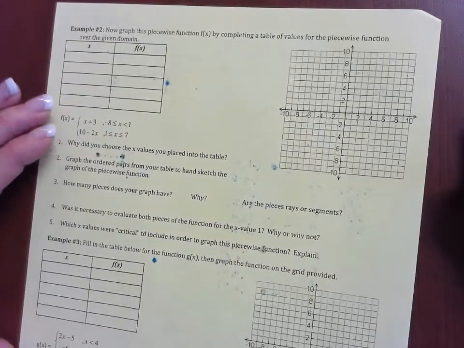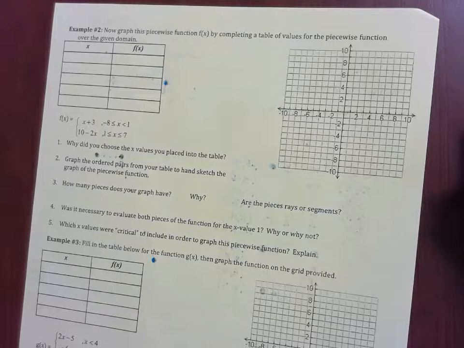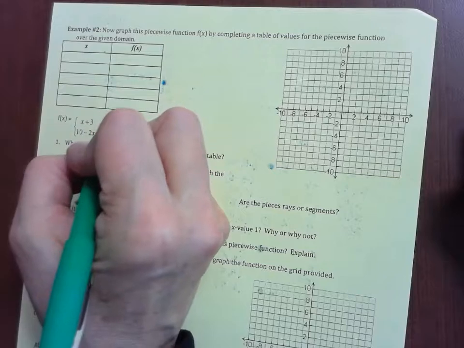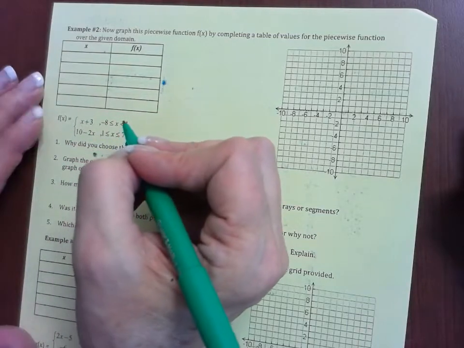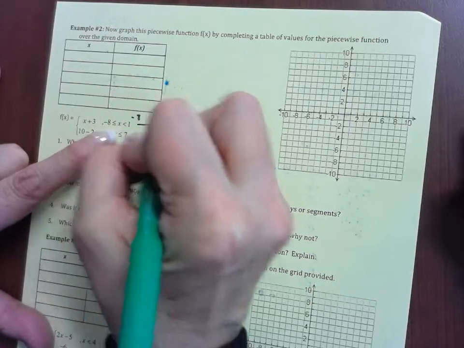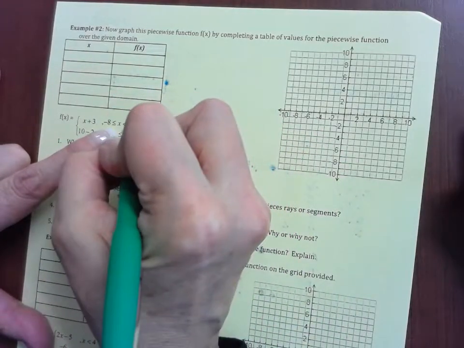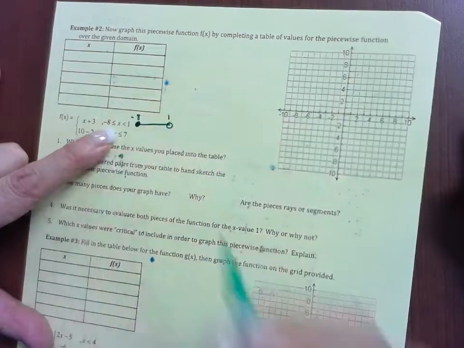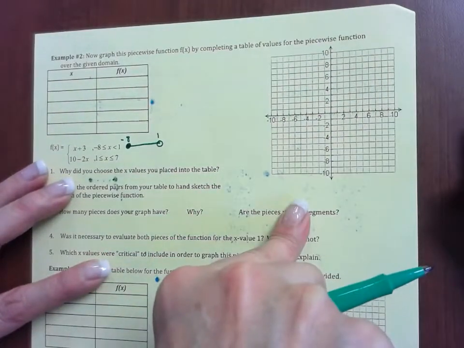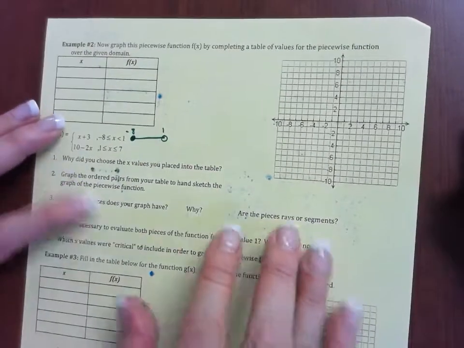Alrighty then, let's do another one. Okay, so I have f of x equals x plus 3 from negative 8 to 1. So that means from negative 8 to 1, and I'm going to have a closed circle and an open circle. Would you agree with that? And isn't that kind of what my line is going to look like on the graph?